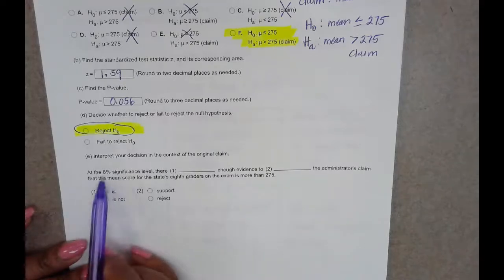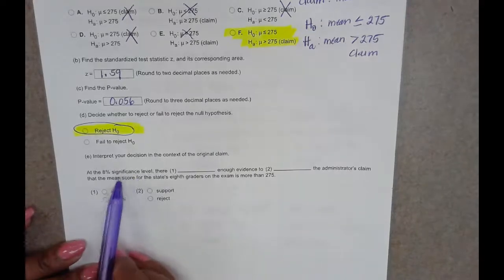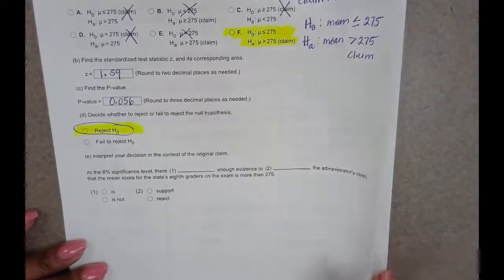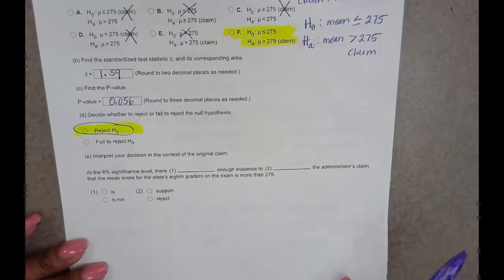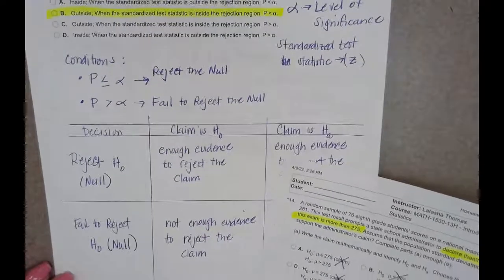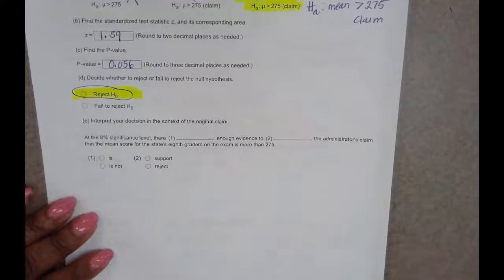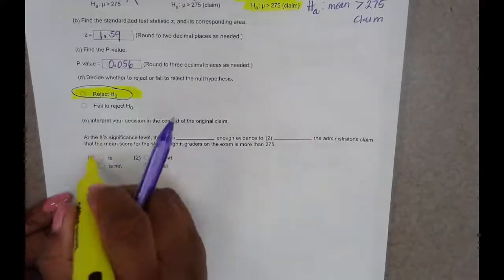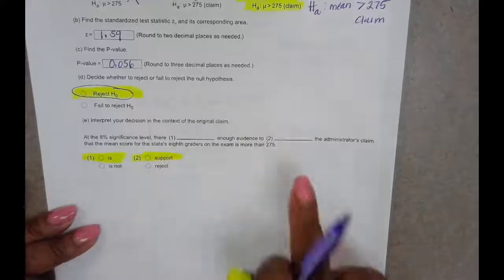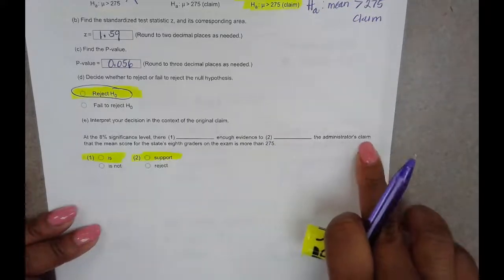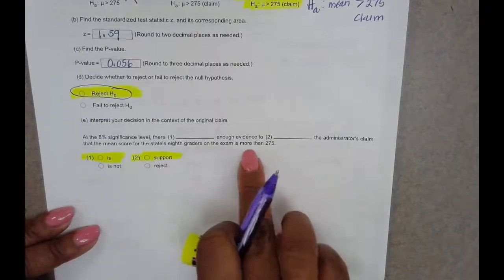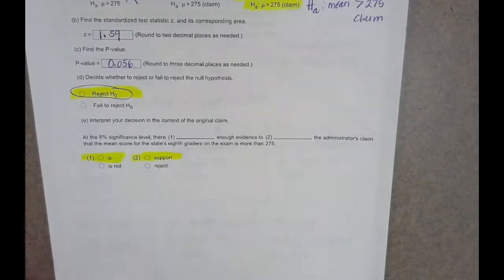Now the reason, here's where this part here. At 8% level of significance, or significance level, there is enough evidence to support the administrator's claim that the mean score for the state 8th graders on the exam is more than 275.